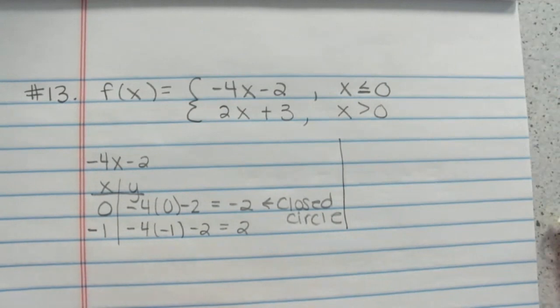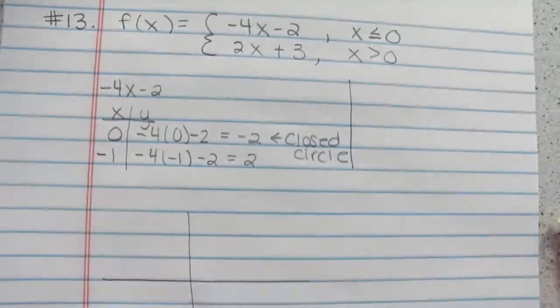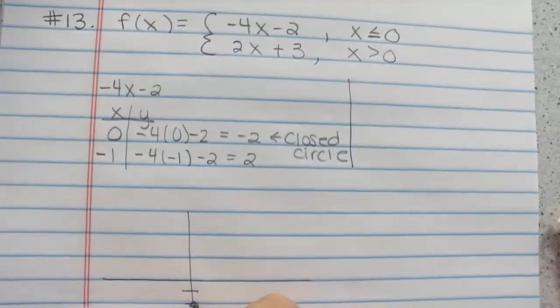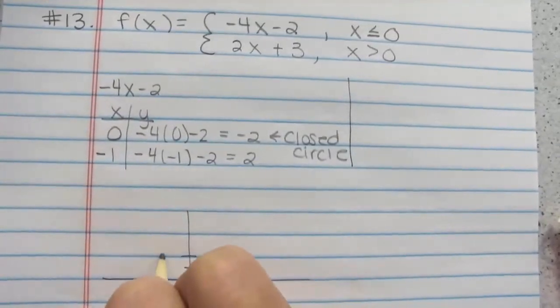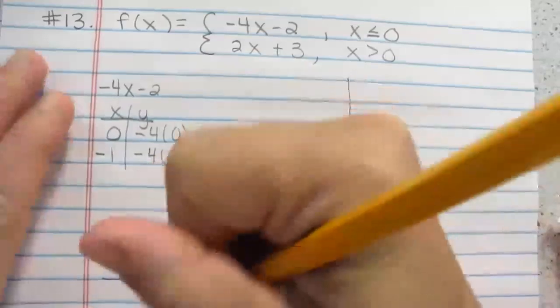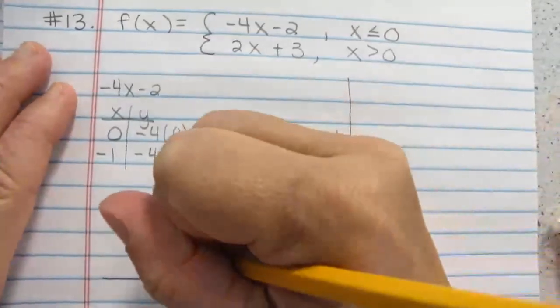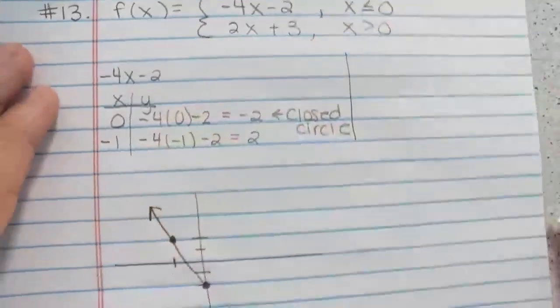I'm going to draw it on my paper, but I'll also go back to the computer as well. So 0, -2 is a closed circle. And then the other piece is over -1, up 2. So there's my second point. Connecting the dots, there's the first piece of my graph.